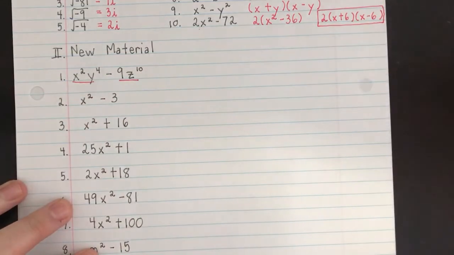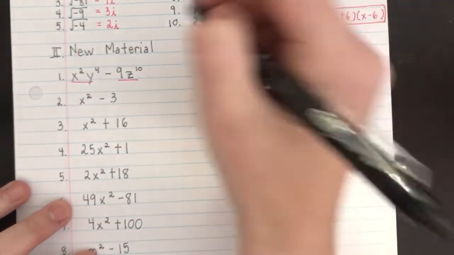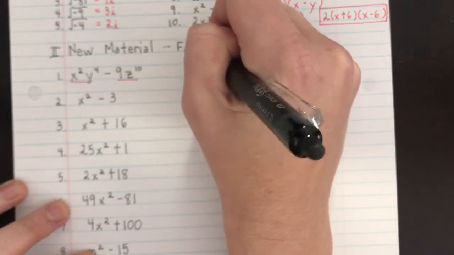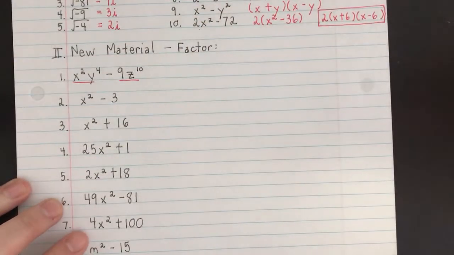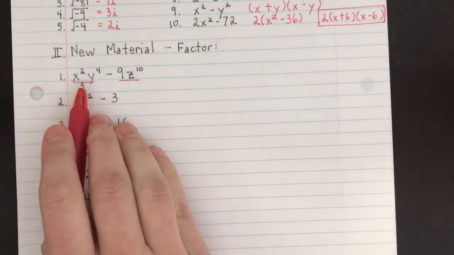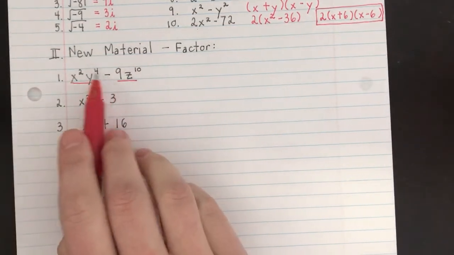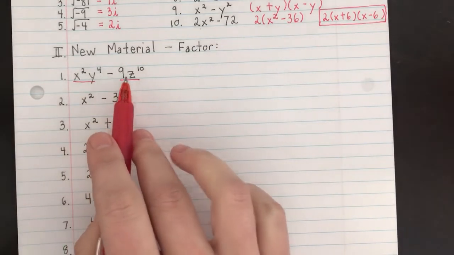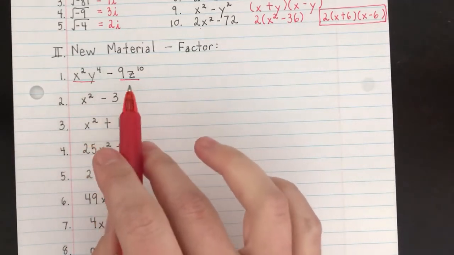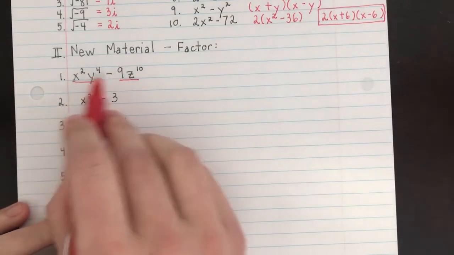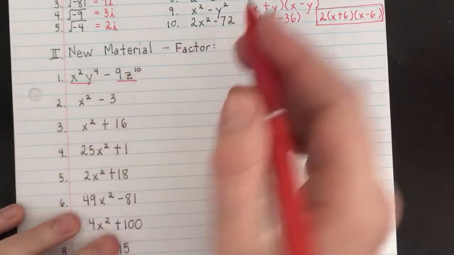If we're asked to factor, which I should have put up here, new material, factor. Okay, if you're being asked to factor, then I'm looking at, okay, I have two terms, it's a difference. Are these perfect squares so I can avoid grouping? I want to avoid grouping at all costs just because it's time consuming. And the answer is yes, these are perfect squares, each of these terms.